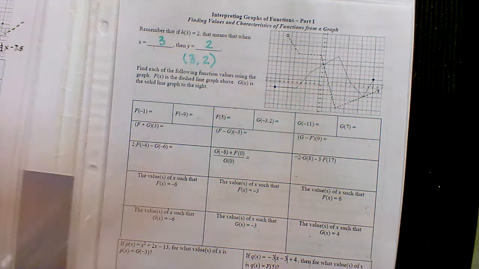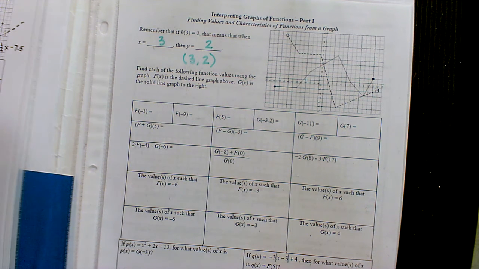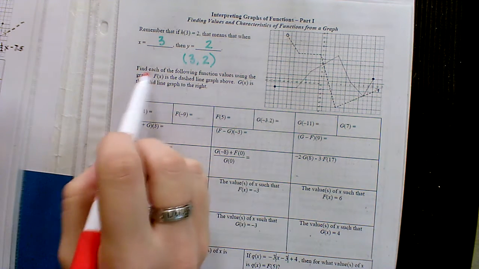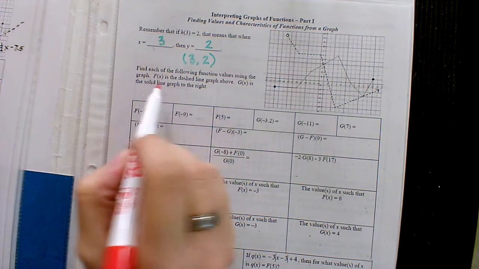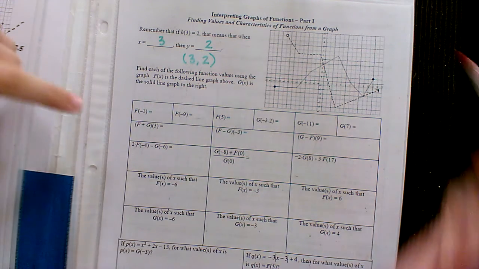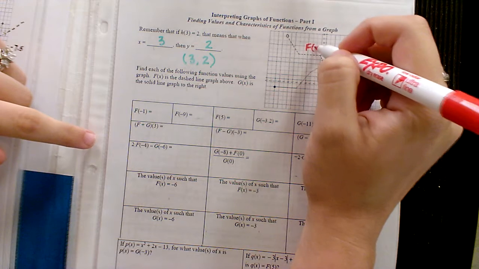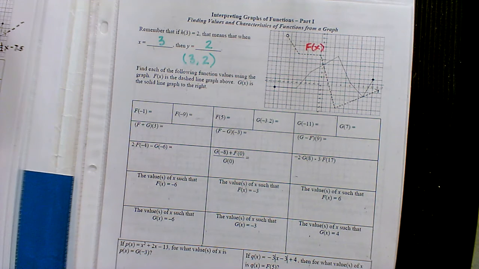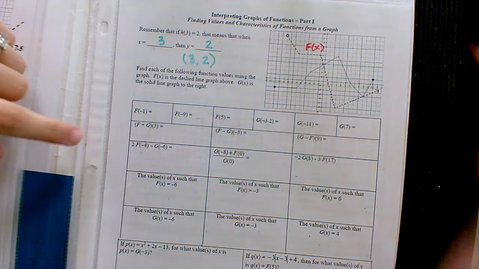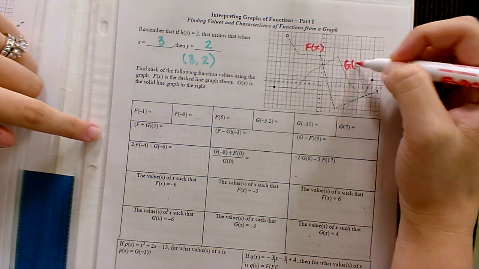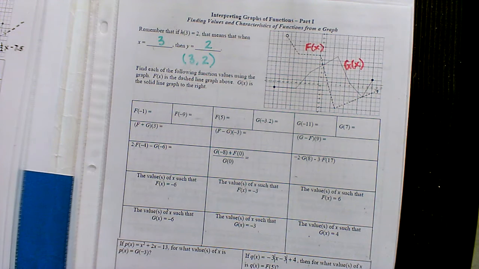On this graph to the right, notice how we have two different graphs. One's a dotted line, one's a solid line. In this little paragraph here, they're telling us that f is the dashed line. So it might be in our best interest to label that. We'll say f is the dashed line, and g of x is the solid line. We have to keep that in the back of our heads as we go through these questions, because it can get difficult. You have two graphs on one picture. We've got to figure out, are they asking us about the f graph or the g graph? Keep your thoughts organized.